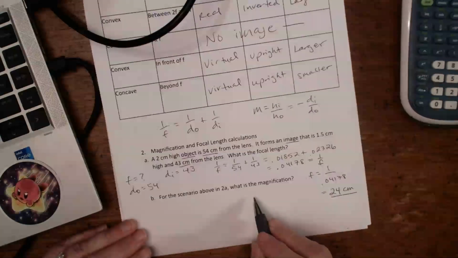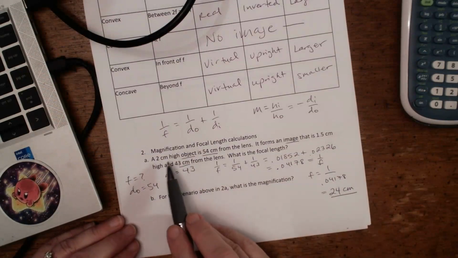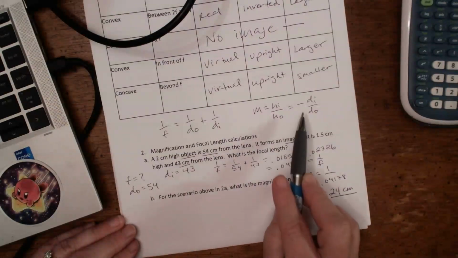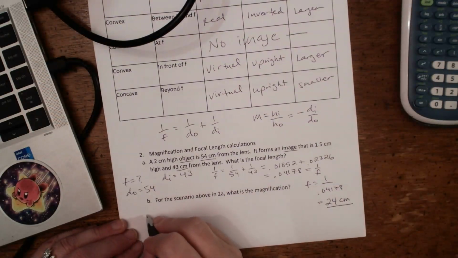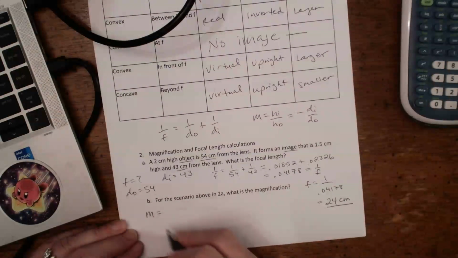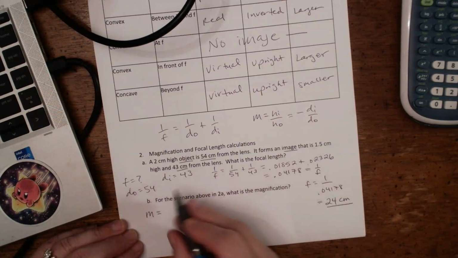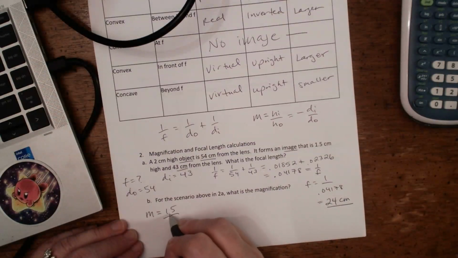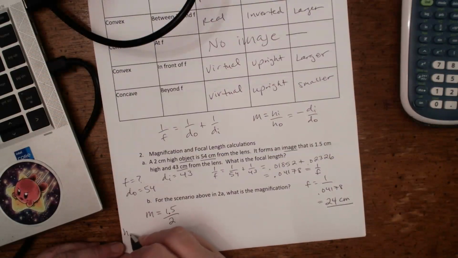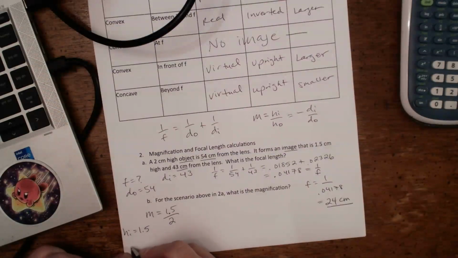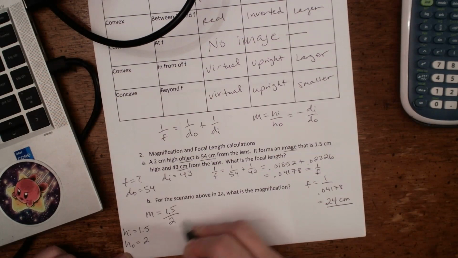Then what's the magnification? So they actually give us heights as well as distances here. So we can do either one here. Okay, so maybe we'll try both. Image height is 1.5. Object height is 2. So that's image height and object height.